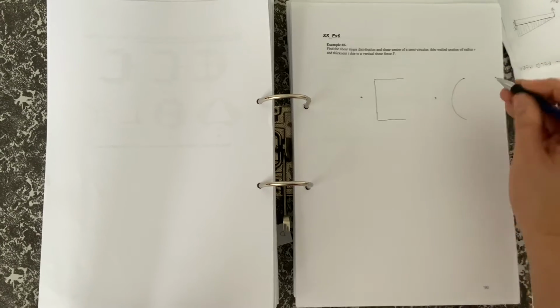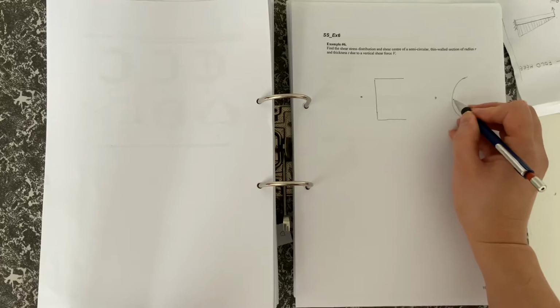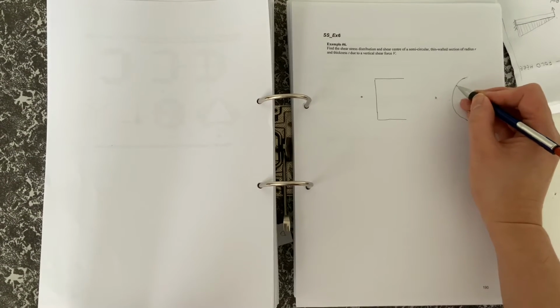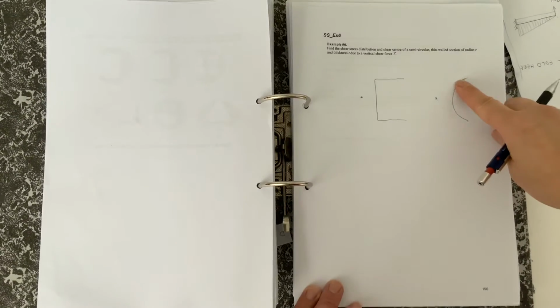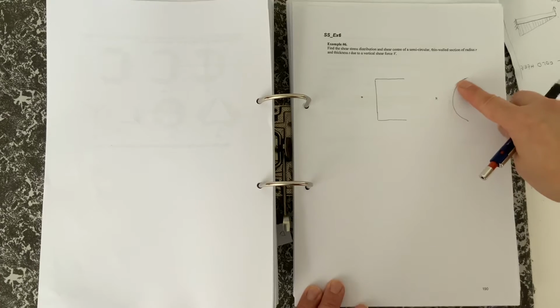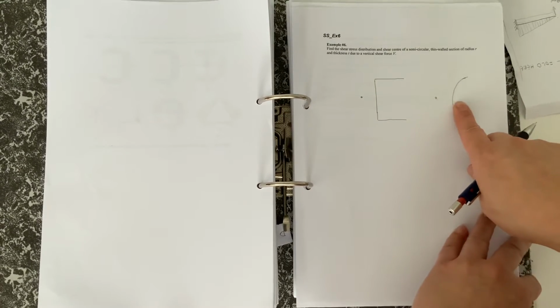It stands to reason, for everything that we've said, that the shear center would also be outside of the section, and we do exactly the same maths that we've done before, but this time taking it as part of a radius. So the algebra is a bit different, but the concept is important.